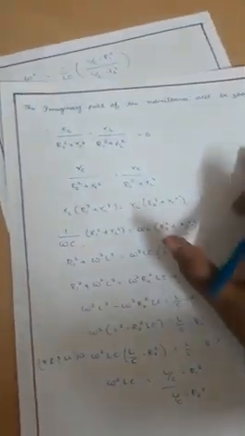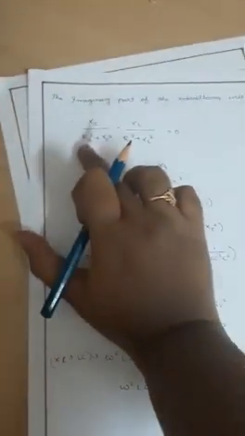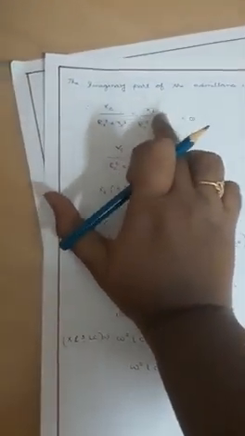In admittance, we see only the current flowing through the circuit, so we consider this imaginary term as 0. So XC by R2 square plus XC square minus XL by R1 square plus XL square is equal to 0.